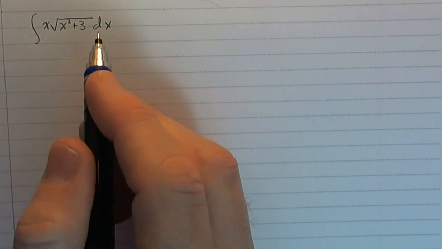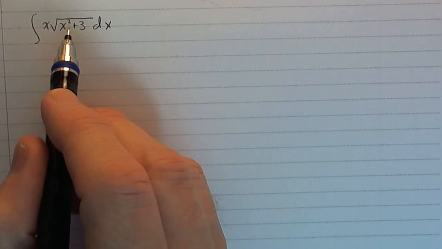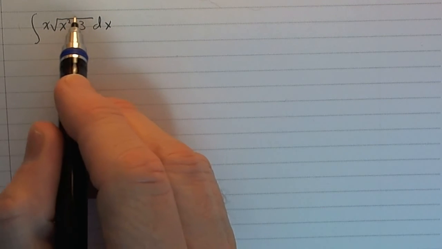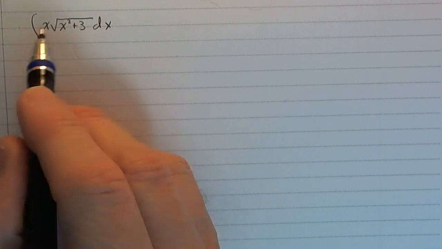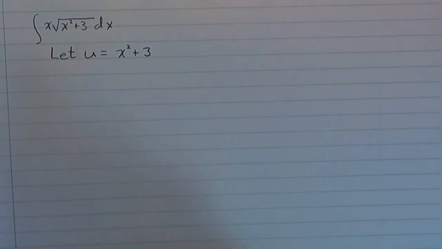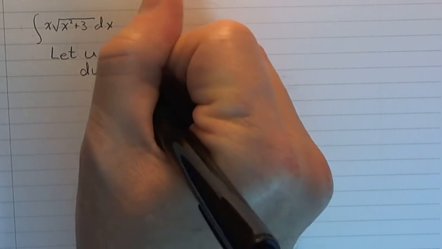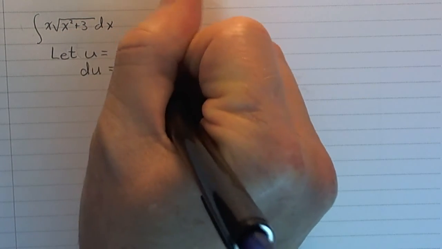Let's look at a few examples of how we would use the substitution method. So here we have an integral, and we notice that if we let u be what's inside the radical here, then du is almost what's on the outside. So let's look here. We're going to let u equal x squared plus 3. And then, of course, du would equal 2x dx.